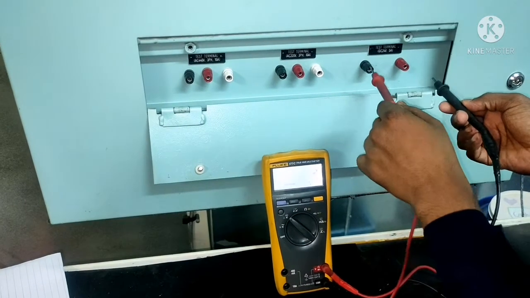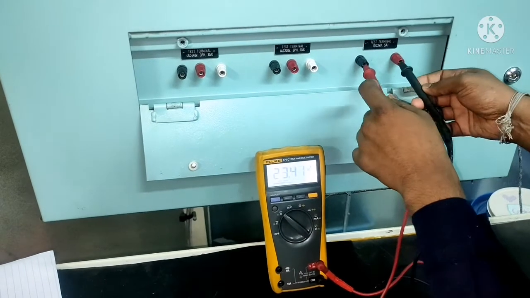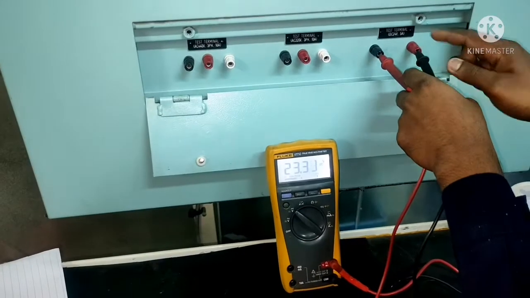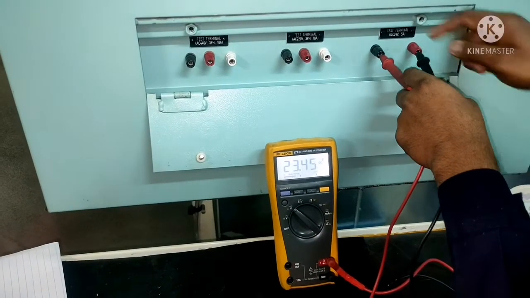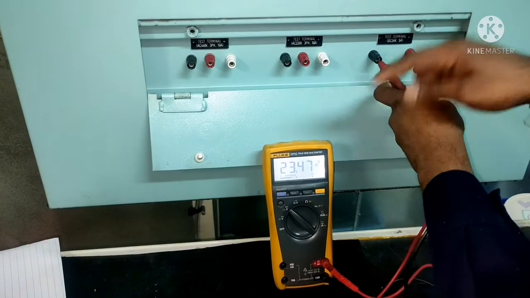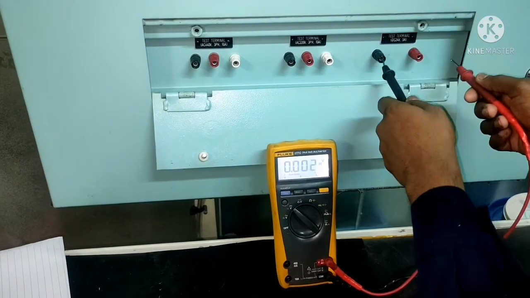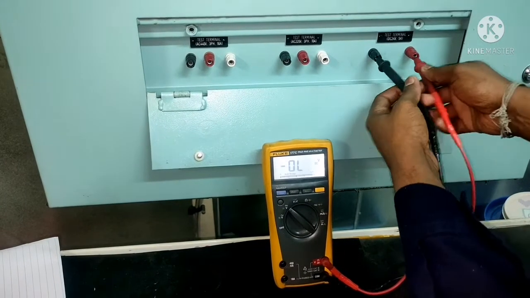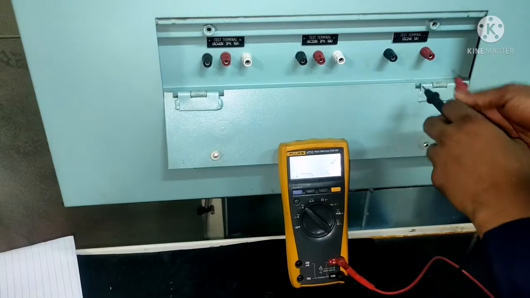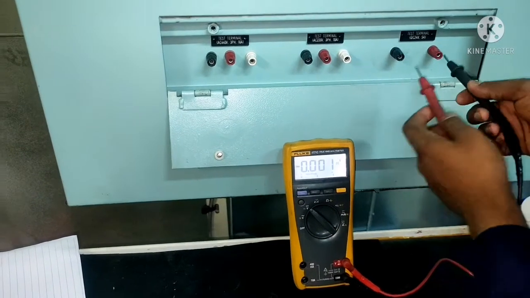So I will put the polarity back to normal, and now you can see the reading is 23.4, which is the DC voltage. This is how you need to find the DC voltage by using this multimeter.